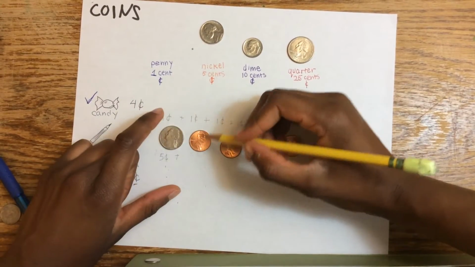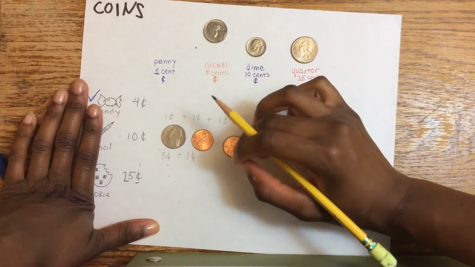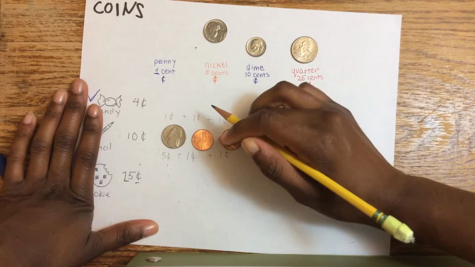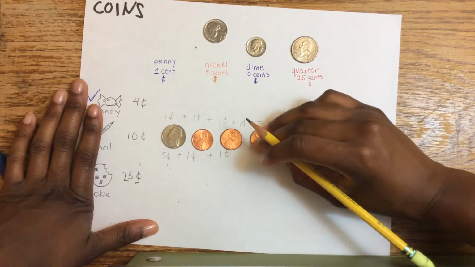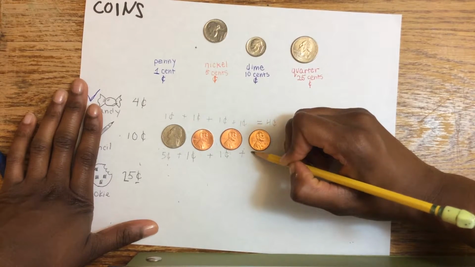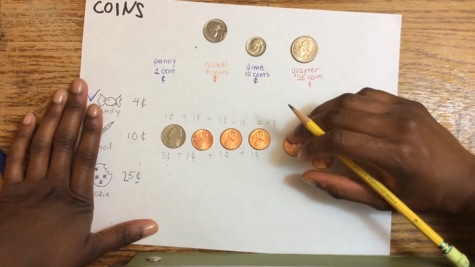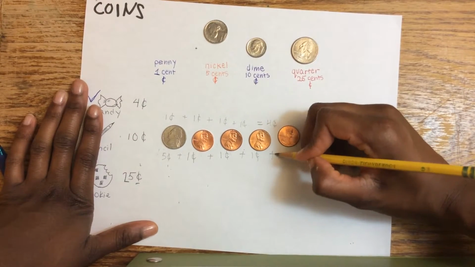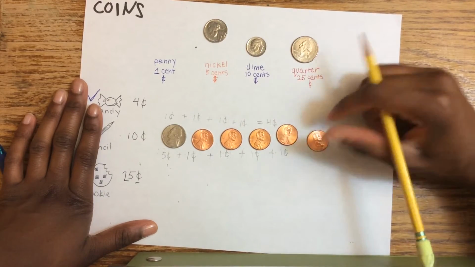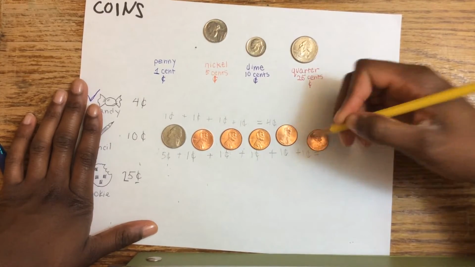5 cents plus 1 cent, which is equal to 6 cents, plus 1 cent, which is equal to 7 cents. Uh-oh, this one's upside down. Plus 1 cent, which is equal to 8 cents. Plus 1 cent, which is equal to 9 cents, plus another cent, which is equal to 10 cents.